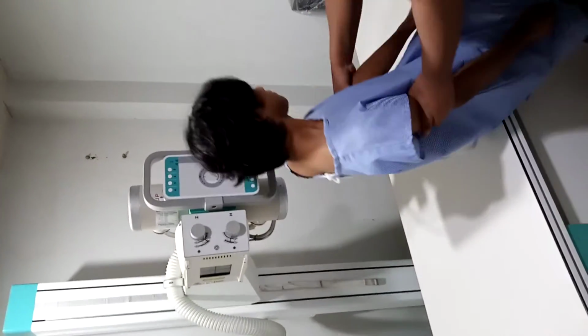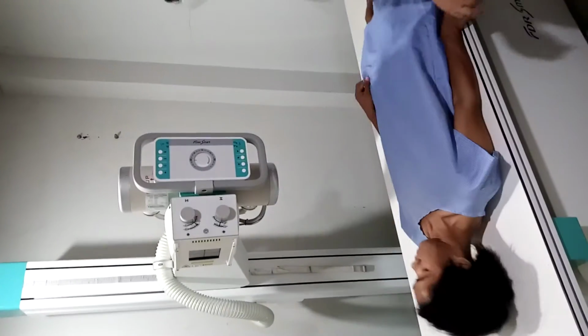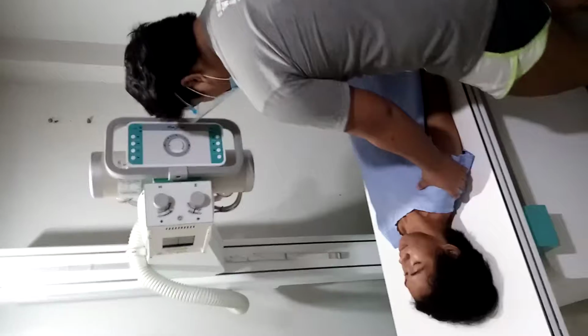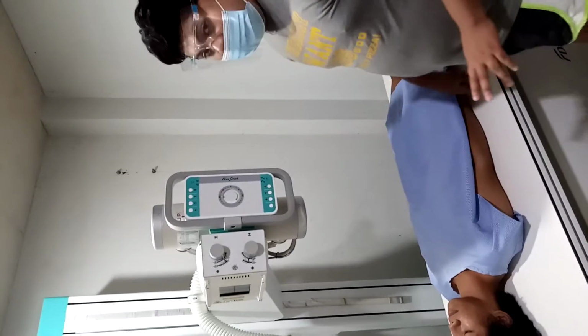In patient positioning, position the patient. It's either supine or standing upright. So today we're going to position the patient in a supine position. Then you must always remember to center the patient's body in the table.